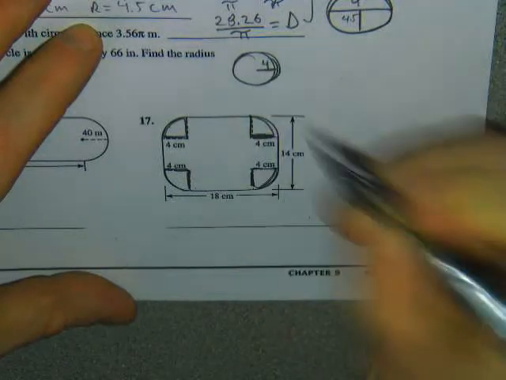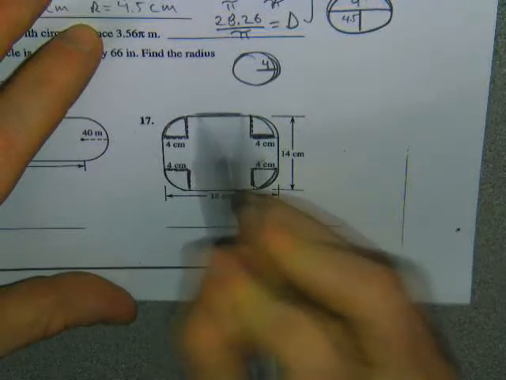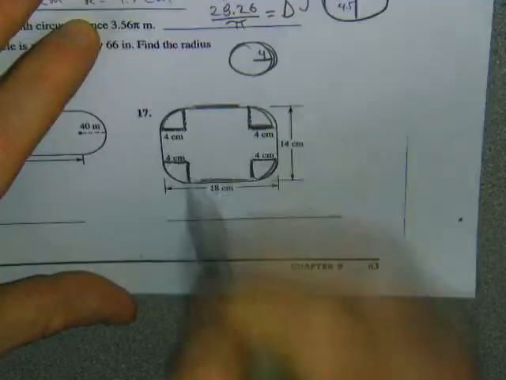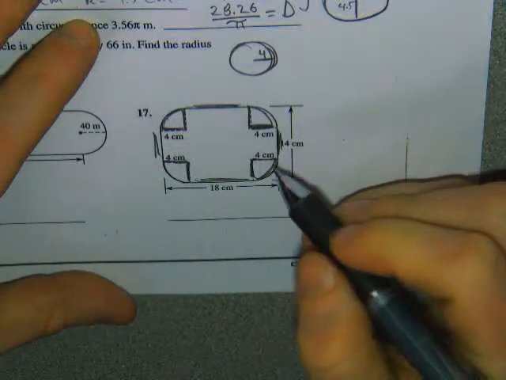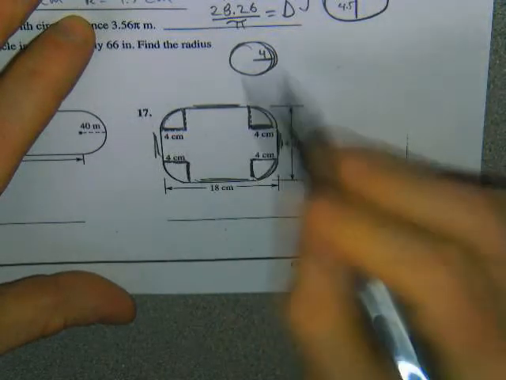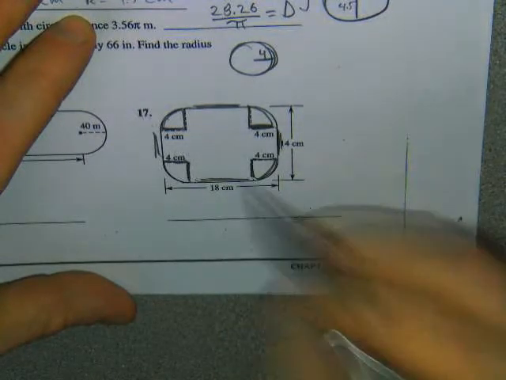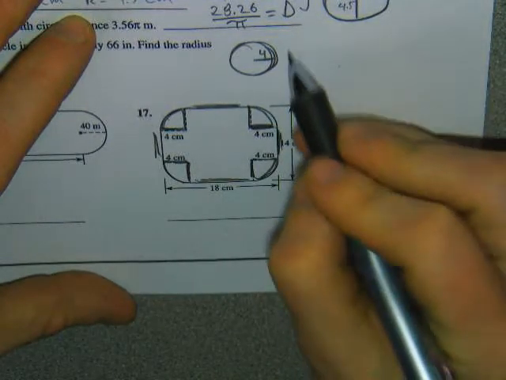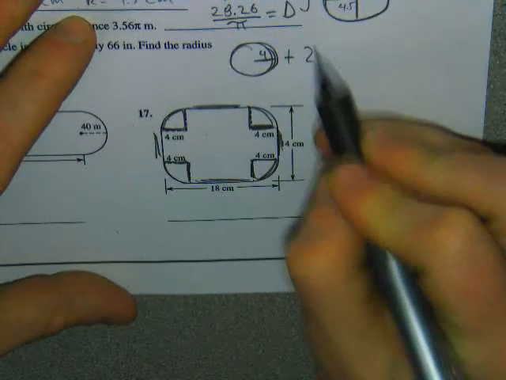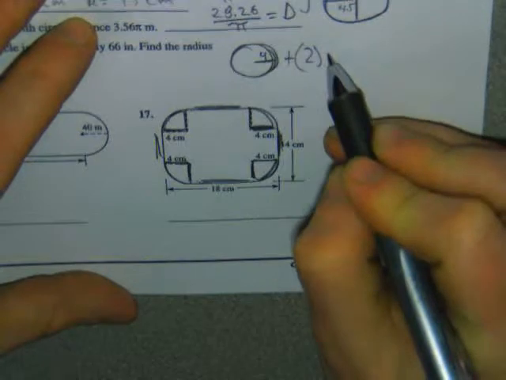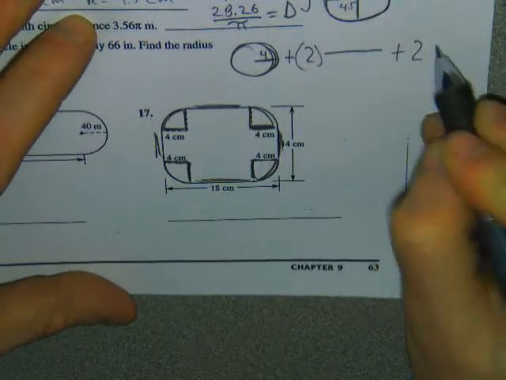And then it looks to me like I've got this length, and then these two shorter lengths. So the perimeter would be the circumference of the whole outside circle, and then the 4 lengths. So plus 2 of these longer lengths plus 2 of the shorter.